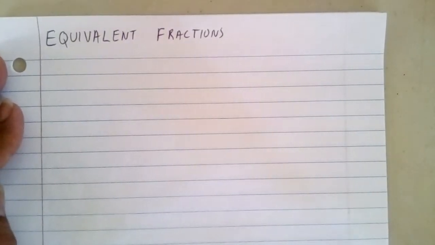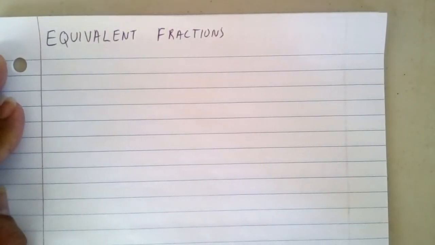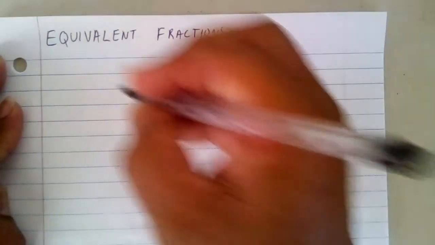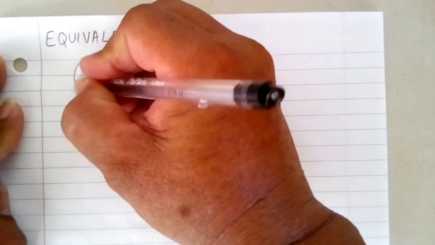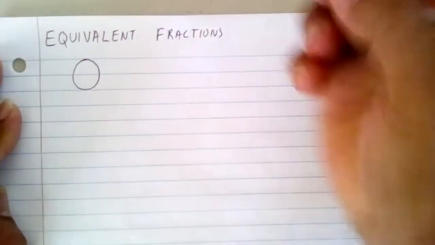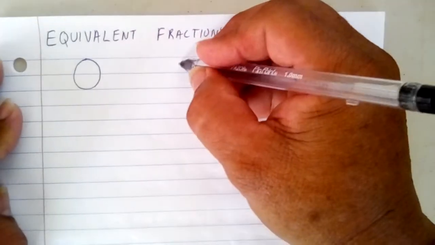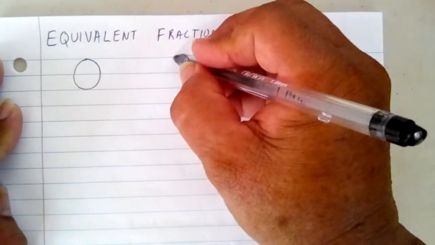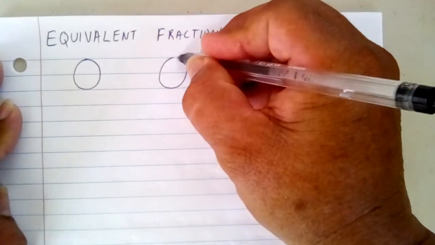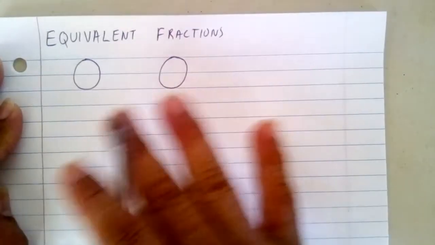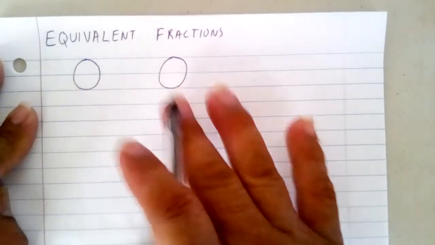Equivalent fractions. What are equivalent fractions? Well, fractions that look different but still represent the same part of a whole. For example, if I give this a circle, that's one circle. Okay, if we have a next circle here, the second circle, consider that both of them are perfect circles of the same size and everything.